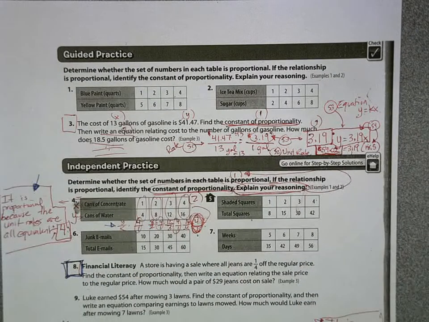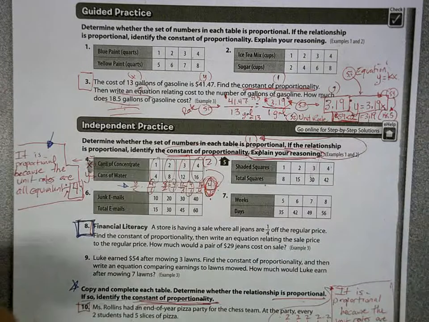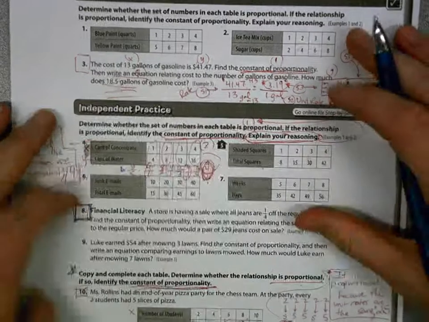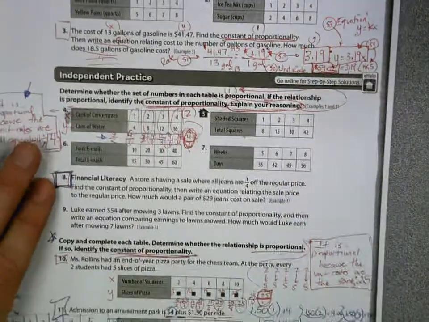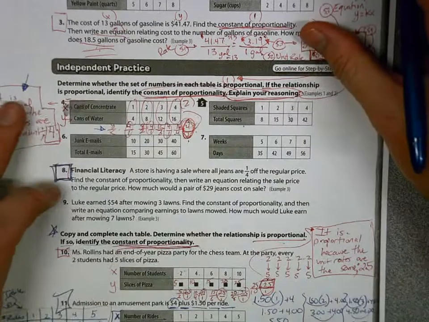Okay. So those of you that finished early, hopefully you were working on some of the other problems. Let's take a look at number 8 really quickly. It says financial literacy. A store is having a sale where all jeans are 1/4 off the regular price. Find the constant of proportionality, then write an equation relating the sale price to the regular price.